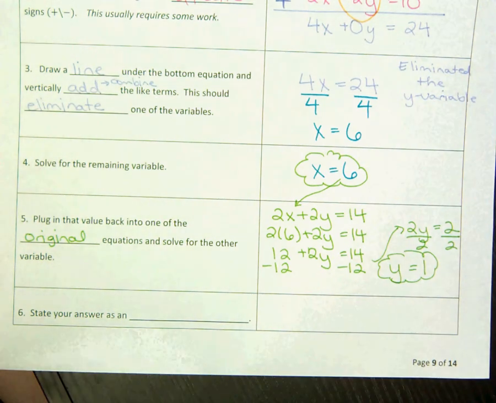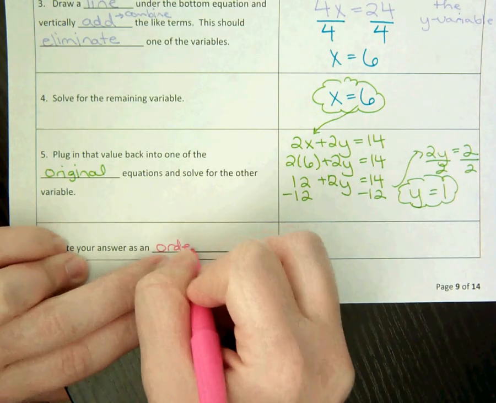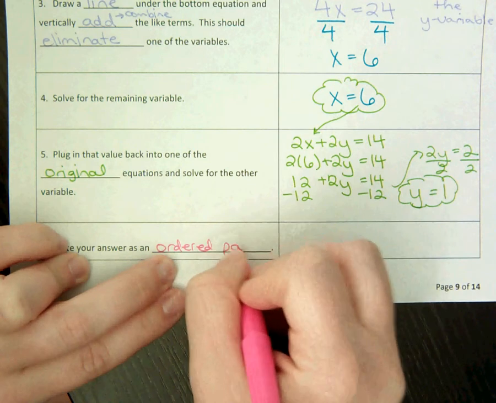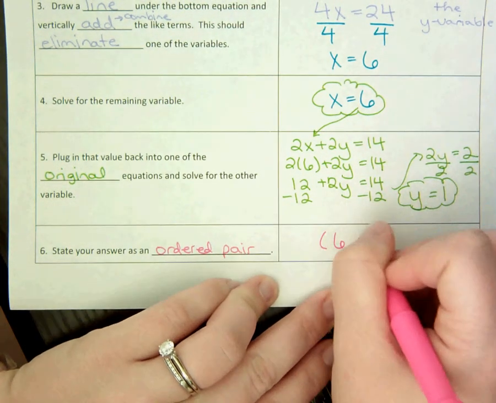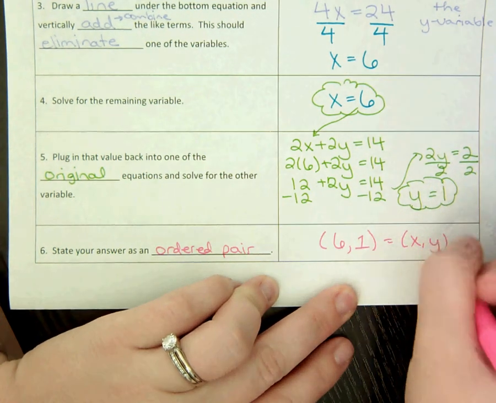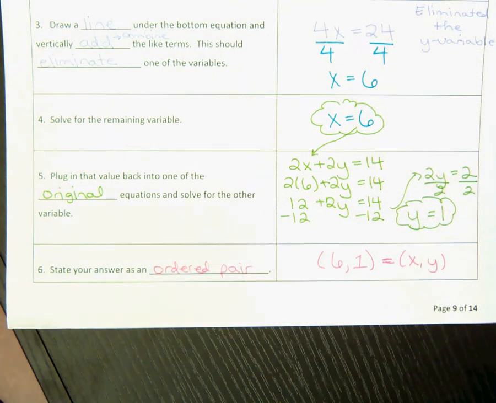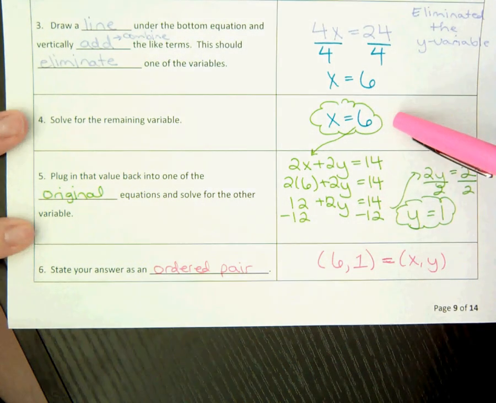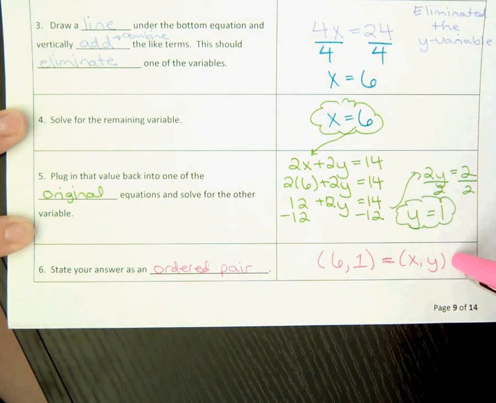So your final step is to state your answer as an ordered pair. No matter what order we solved it in, we're going to put x first and then y. So remember, that's always x and then y. The last three steps are the same idea: you solve for the variable you have, plug it in to get the other one, and then write your answer as an ordered pair.